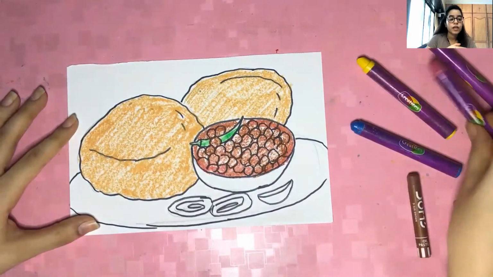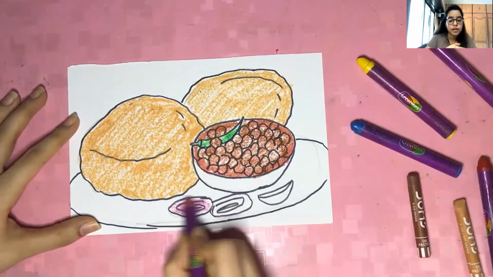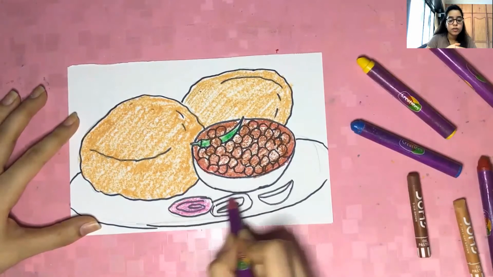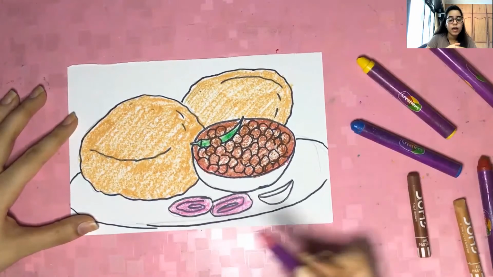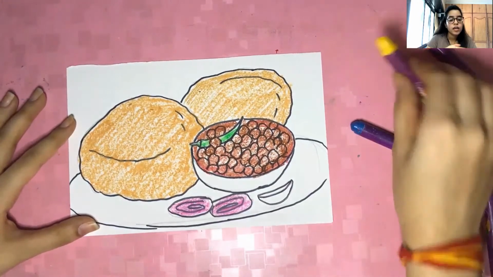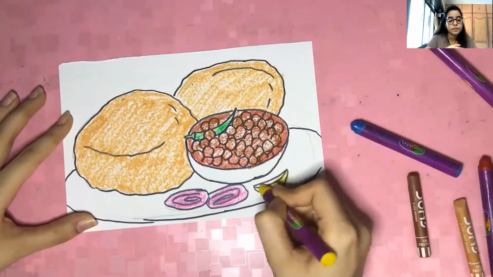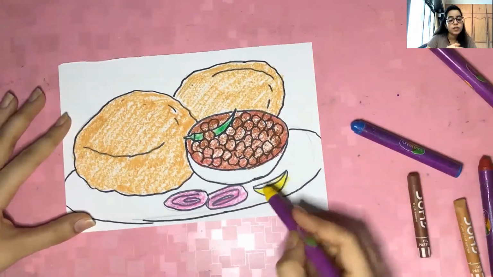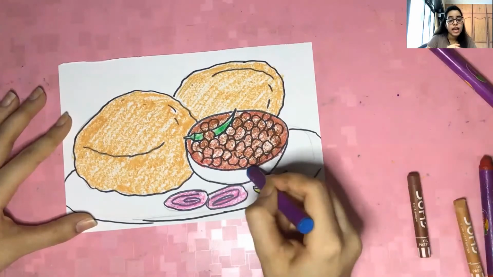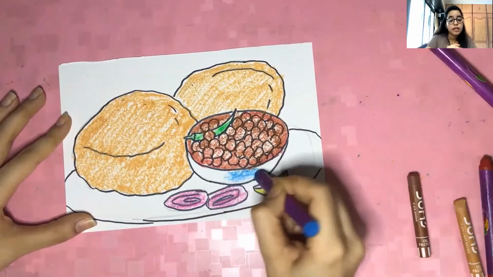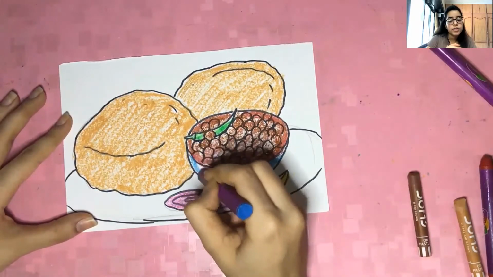Awesome. So once done, I'm going to color these onions pink. Color these two slices of onions pink. And then the lemon over here. A slice of lemon is what we do. I'm just going to add color over here. Let's add color to the bowl. Just adding color to the bowl now.